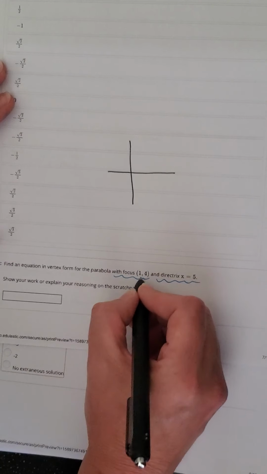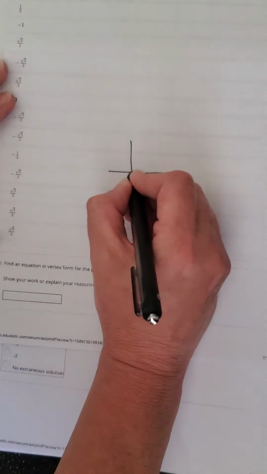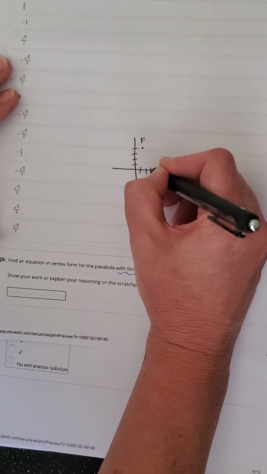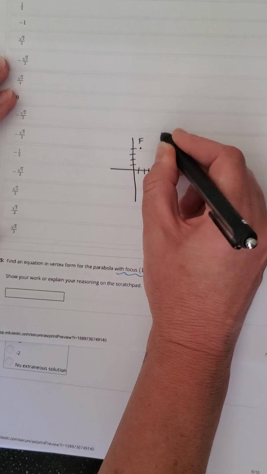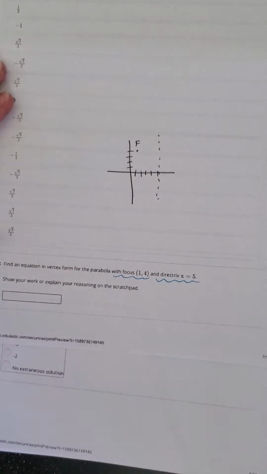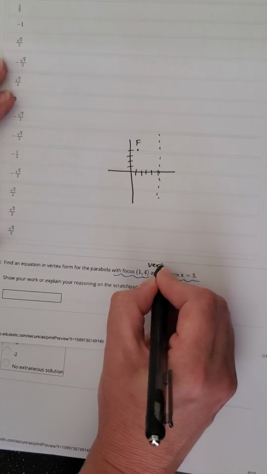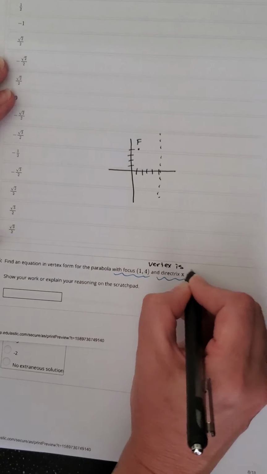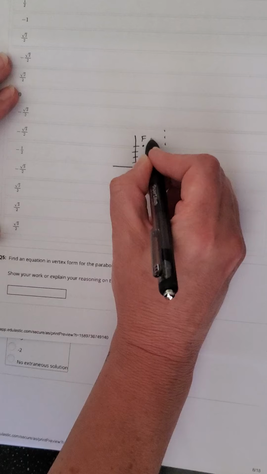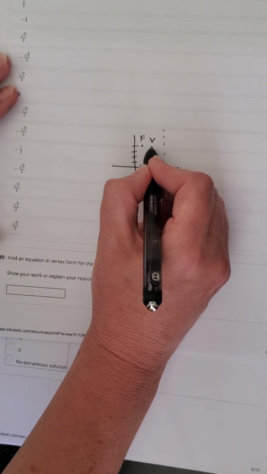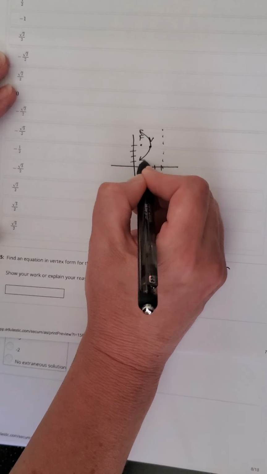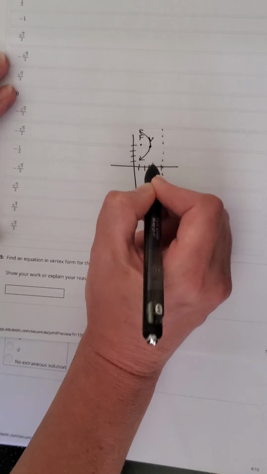This is a point 1, 4. My focus, F, is right there. My directrix is at 5. 1, 2, 3, 4, 5. And it's like an invisible line. And what happens is the vertex is in between these. So the vertex is in between 1 and 5, which would be at 3. So the vertex is right here at 3, 4. And it must be opening in this direction, right? Because it's got to contain the focus, like a satellite dish would contain the receiver.